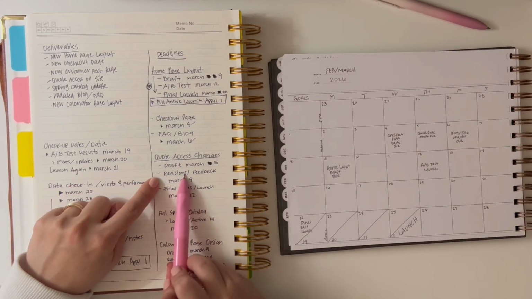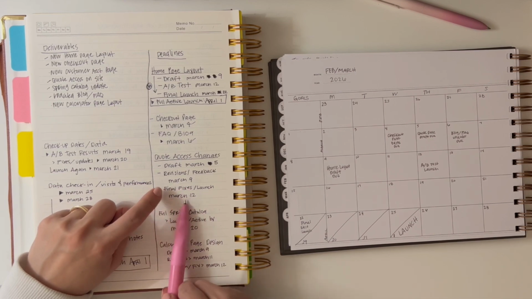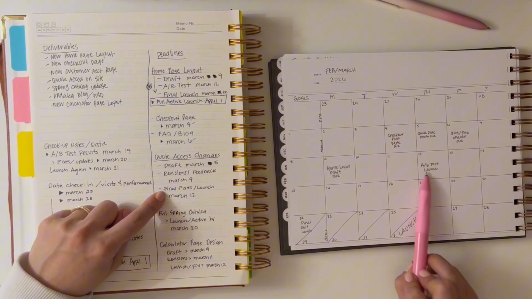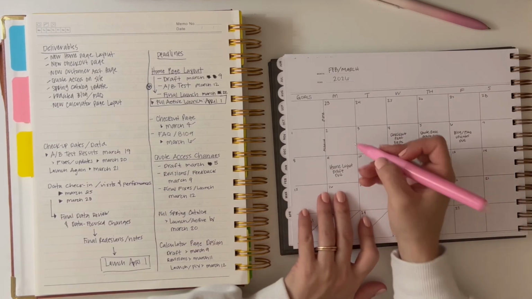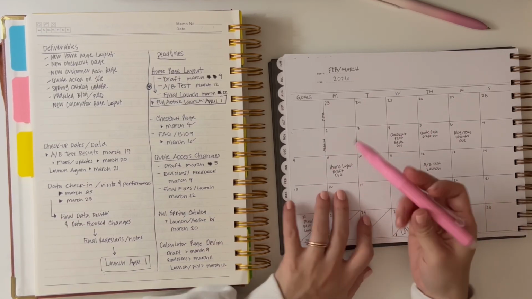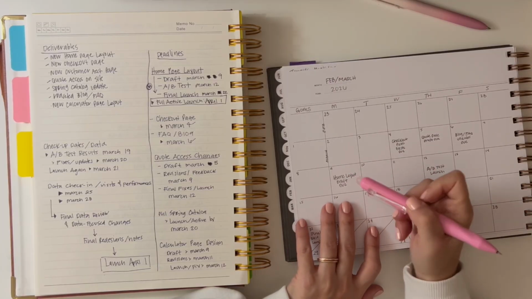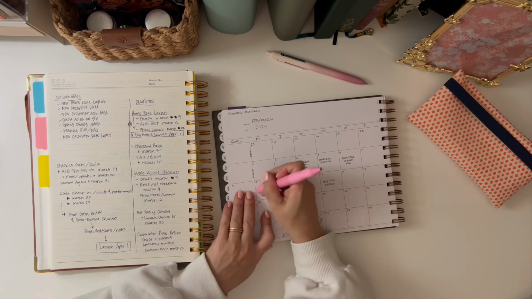And then I'm going to need the revisions by the 9th in order to be able to meet that March 12th launch date. So I'm going to put here, so layout draft. So I wrote this too big because I have another one on this Monday.